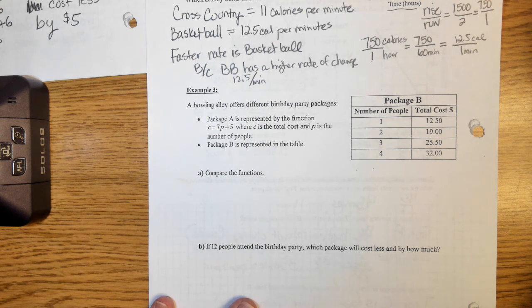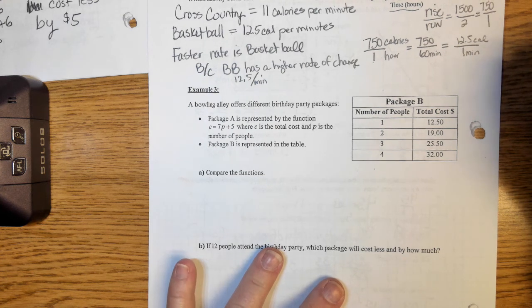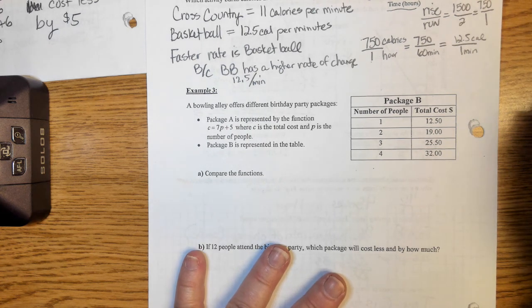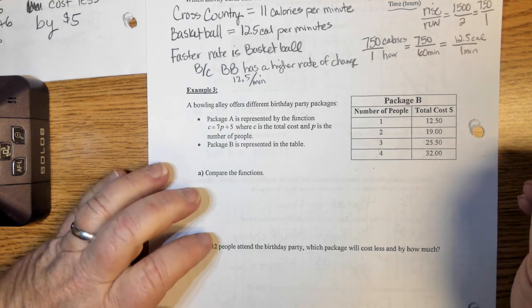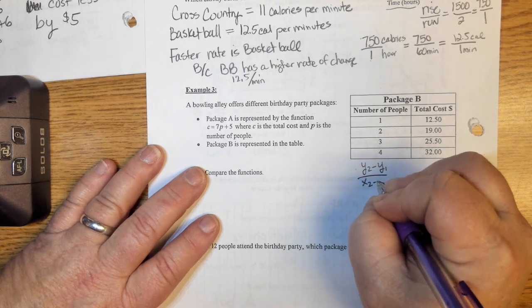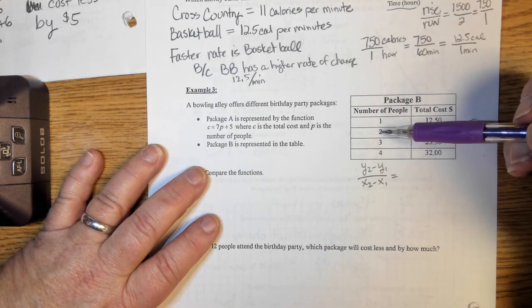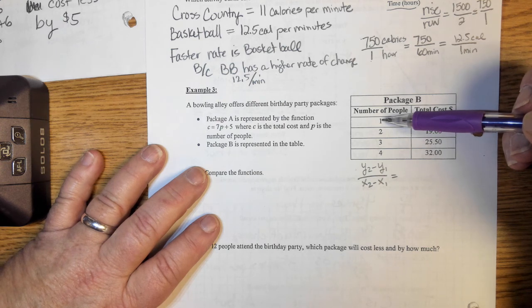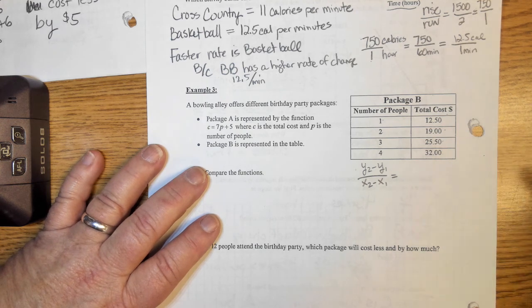Compare the functions. Okay, so we know what package A has, right? So let's compare this function. We've got to figure out what the rate of change is here. So we can do y2 minus y1 over x2 minus x1. But I'll give you a hint. Anytime these are going by ones, you know that these will give you your rate of change. Because remember, your rate of change is by 1, correct? Does that make sense to y'all?